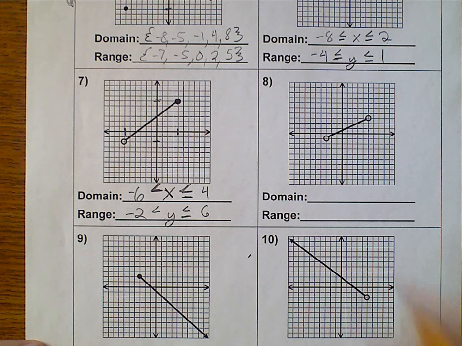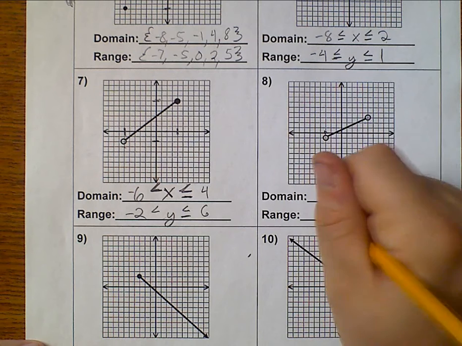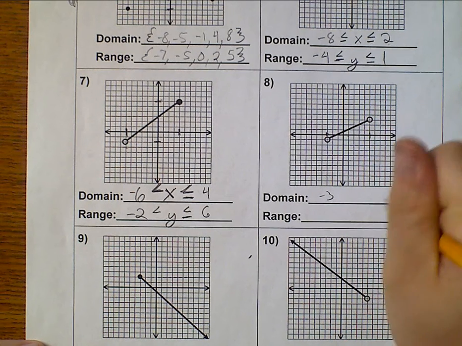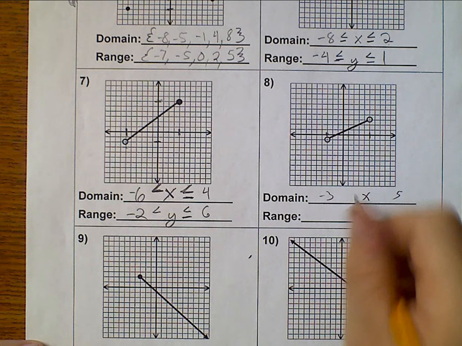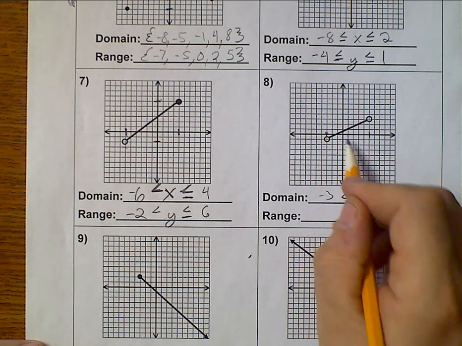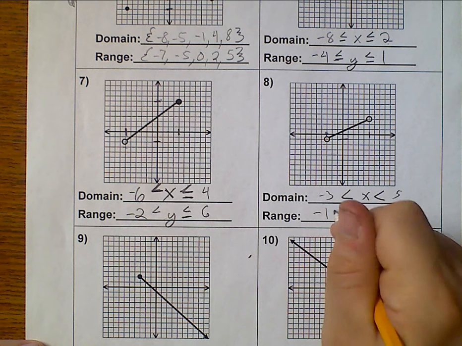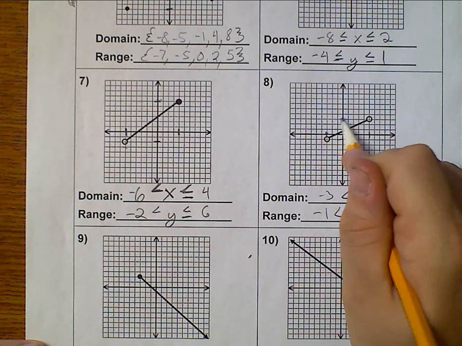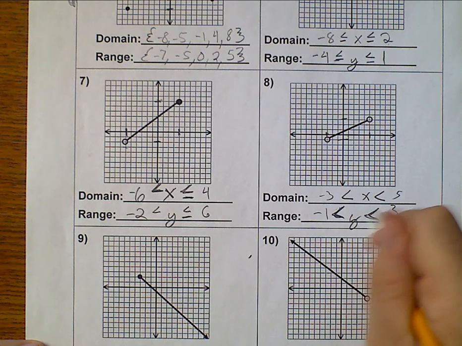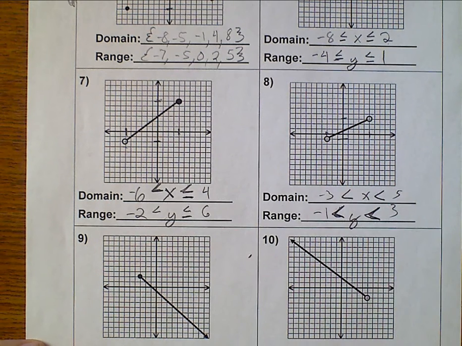Another example, smallest is negative 3, biggest is 1, 2, 3, 4, 5, x is in the middle, and since they're both open, there are no equals bars. Same thing for y, negative 1, 1, 2, 3. Both open, no equals bars.